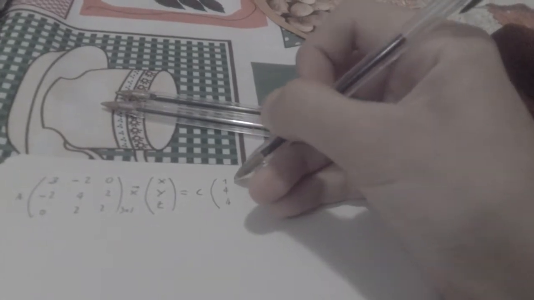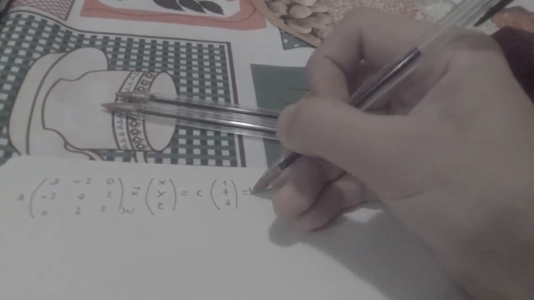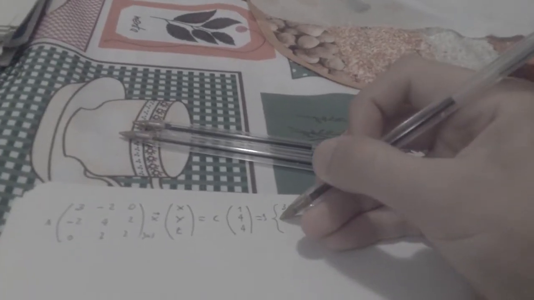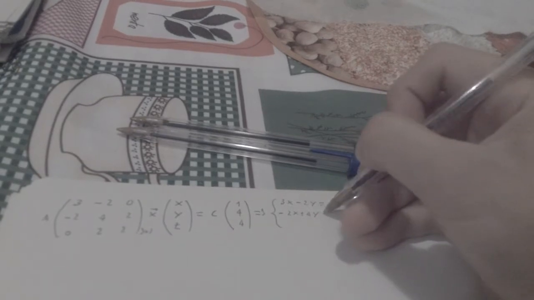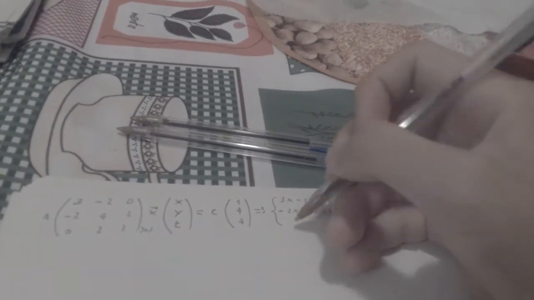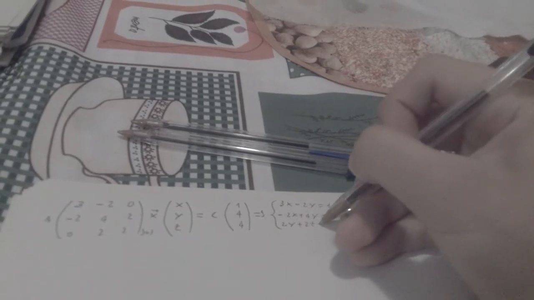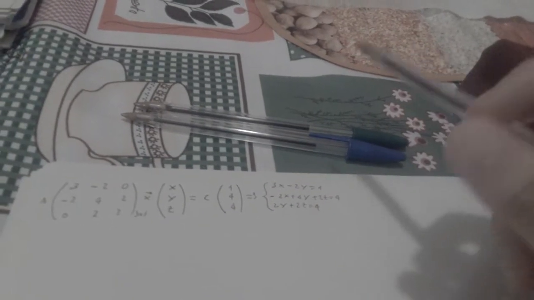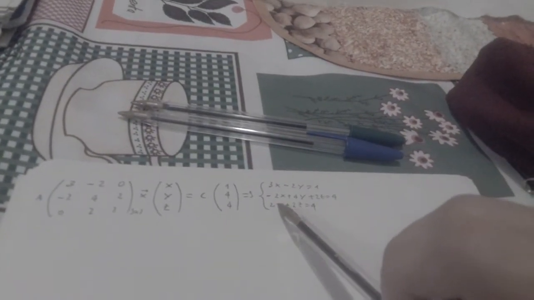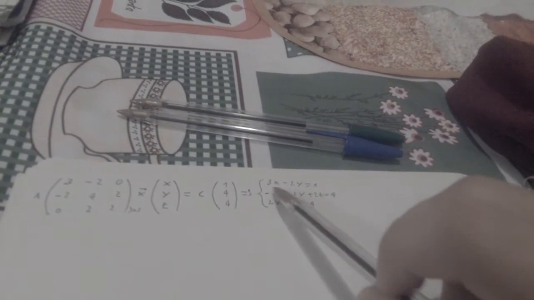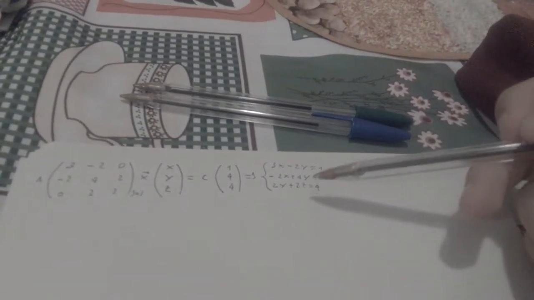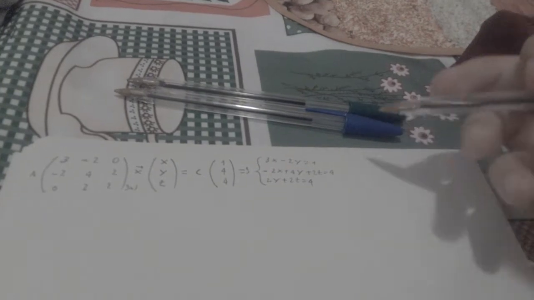1, 4, 4. Okay. So this linear system of equations is actually just 3x minus 2y equal 1, negative 2x plus 4y plus 2z equal to 4, 2y plus 2z equal to 4. So once again, before starting with the iteration, we're going to get the x, y, and z variables out of those three equations. So again, I'm not going to solve any of those equations. I'm just going to get the variable out of them.